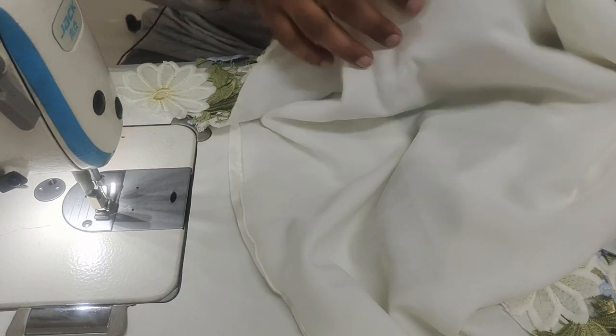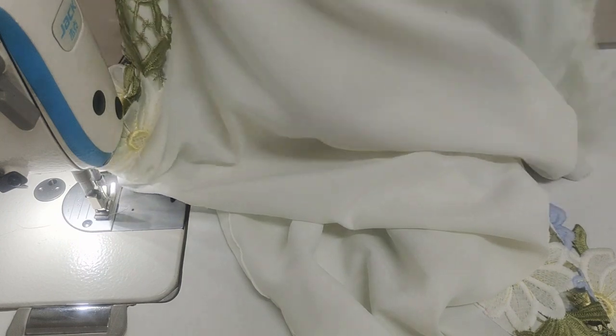Now we have to stitch it all around. Okay.